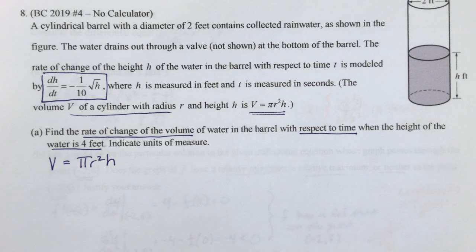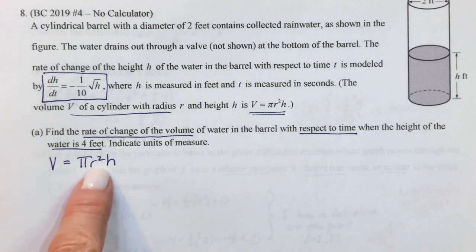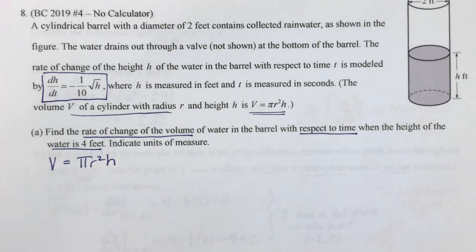That's what we do. Now, that is all we do, but over here I have two variables, which means either I do the product rule, or I ask myself, is there a way to simplify this and change it so that we only have one variable?